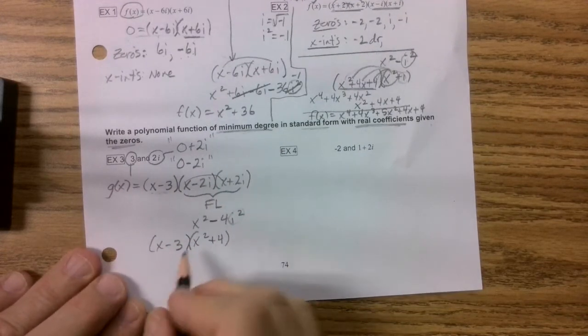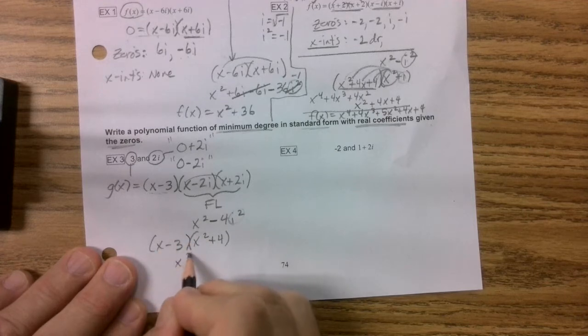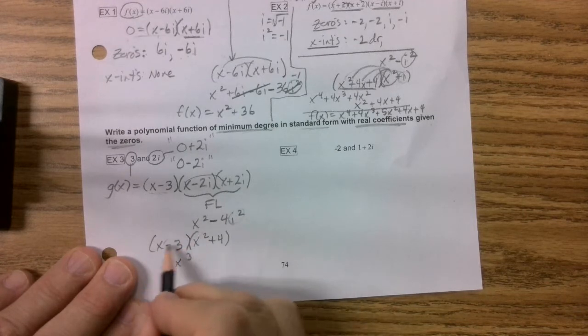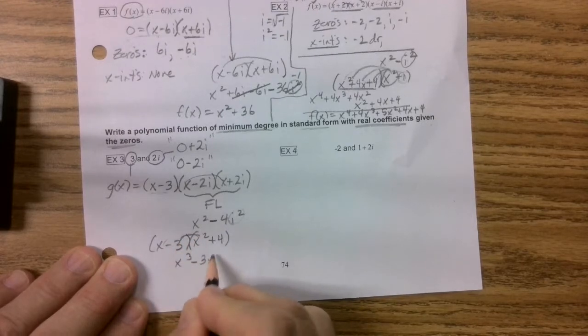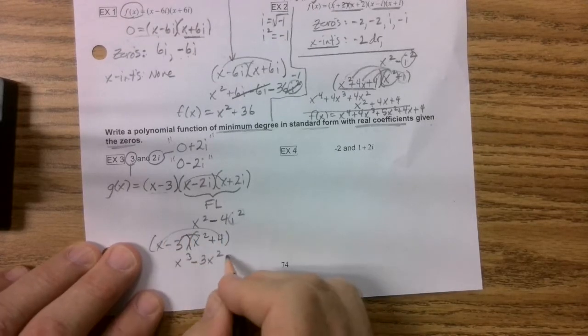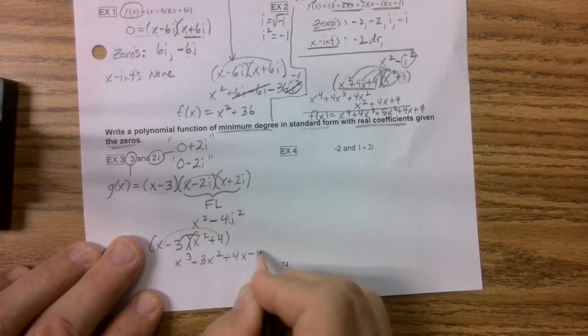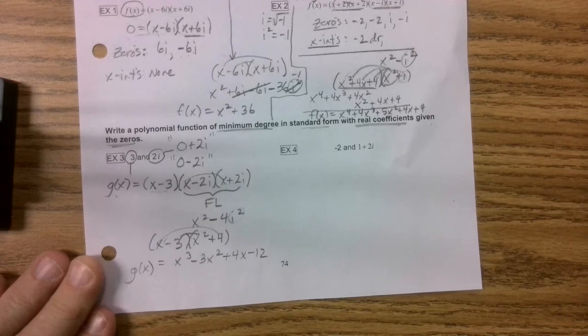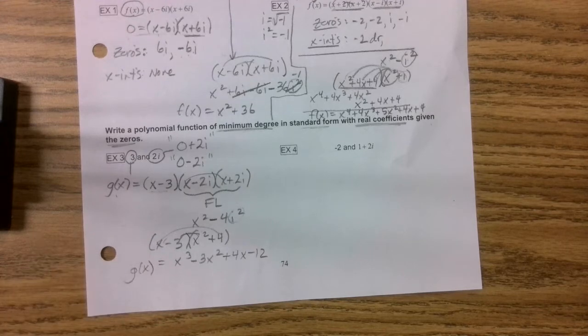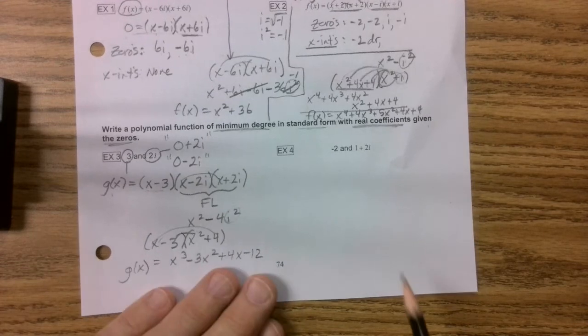And now I just FOIL. So x cubed, and just to put things in order, I'm going to go here first. Minus 3x squared, and then outside, and then minus 12. And I'm just going to call it, well, I already called it g of x, so I'll stick with that. And that's it. So there we go.